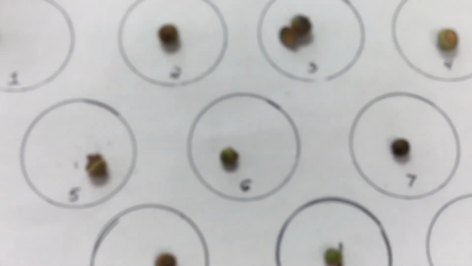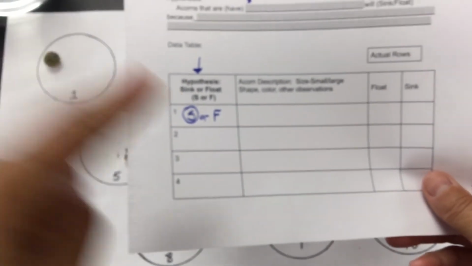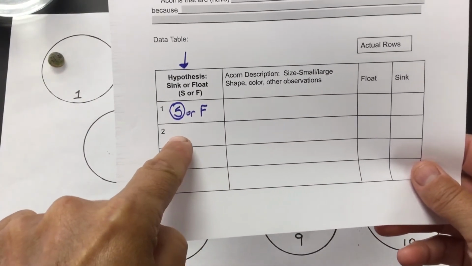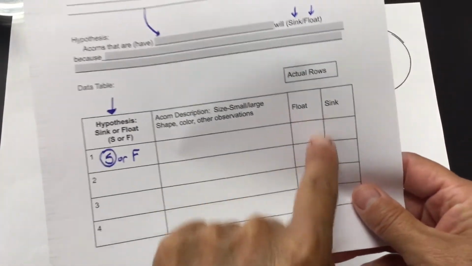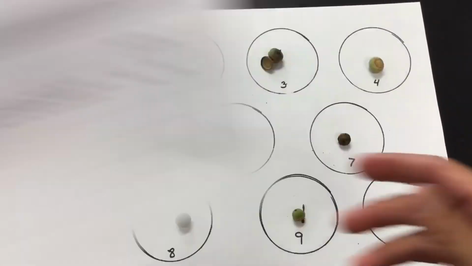Okay, so same thing, your characteristics. Then you guys are going back under your chart and you're going to let me know: acorn number 2, does it sink or does it float? So you're going to put an S or an F. This part should be filled out. Once again, you're leaving your last 2 columns blank.